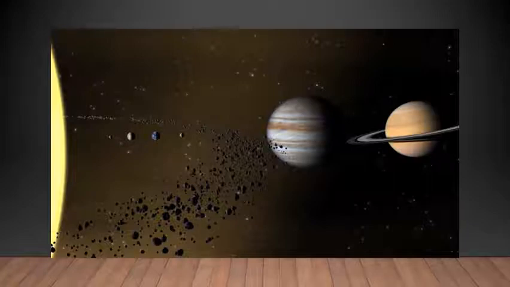They are in different shapes, they are in different sizes, and they are made of pieces of metals and rocks. We have studied samples of these asteroids. That is why we know that they are made of metal and rock.